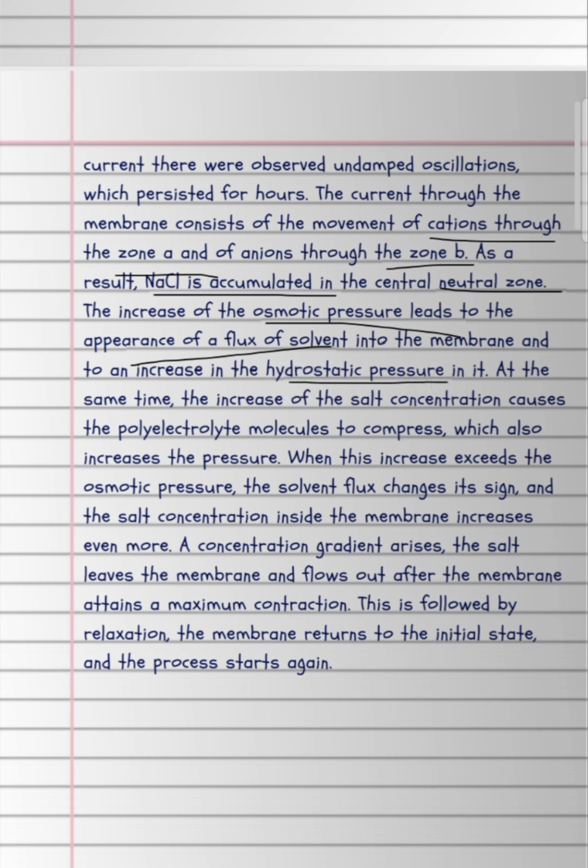At the same time, the increase of salt concentration causes the polyelectrolyte membrane to compress, which also increases the pressure. When these increases exceed the osmotic pressure, the solvent flux changes its sign and the salt concentration inside the membrane increases even more.